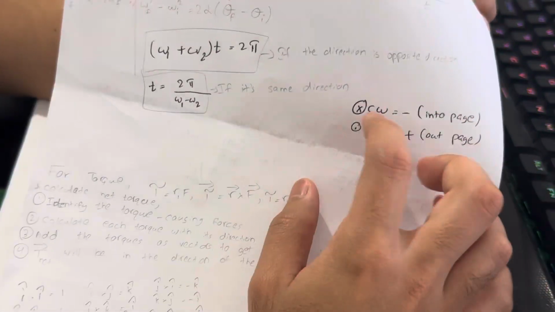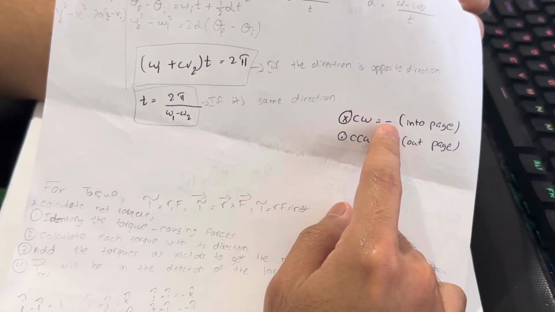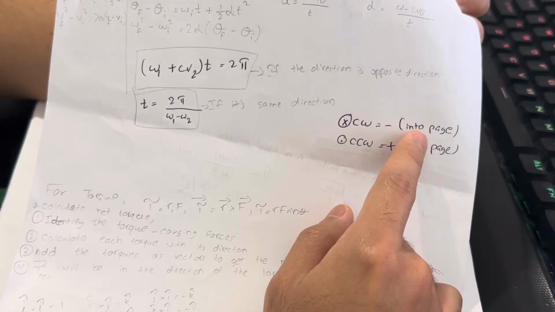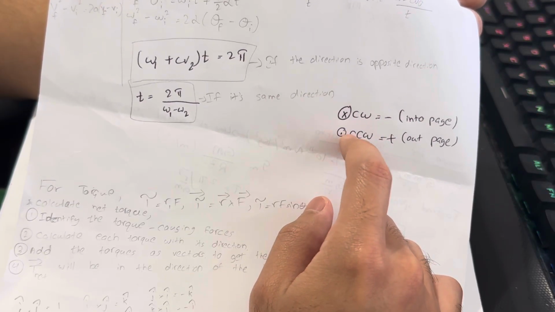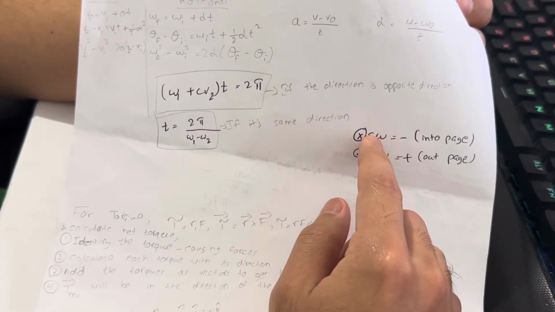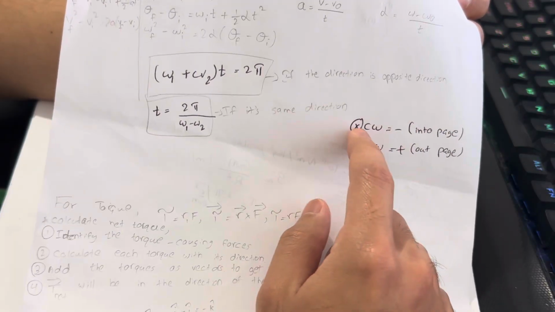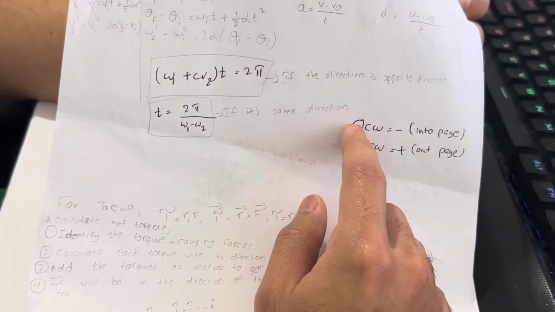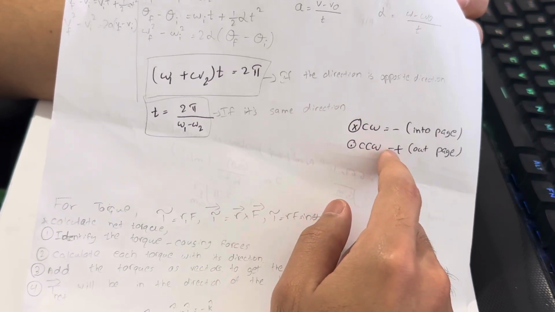Counterclockwise is positive, out of the page. Clockwise is negative, always into the page. The sign is a cross for clockwise, and counterclockwise is positive, out of the page. I'm going to show you an example.